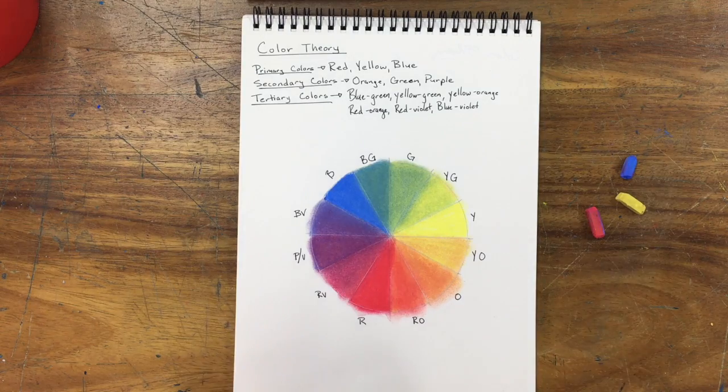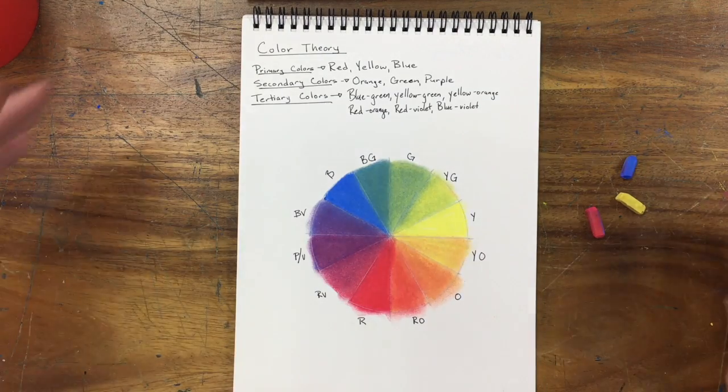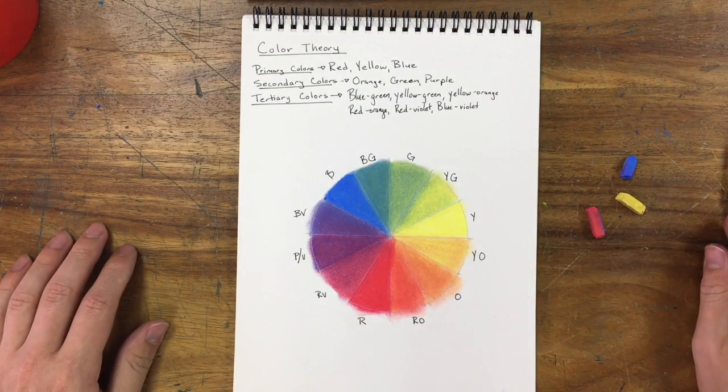All right, and that's the first little thing that you need to do to get your color theory understood and be on your way.